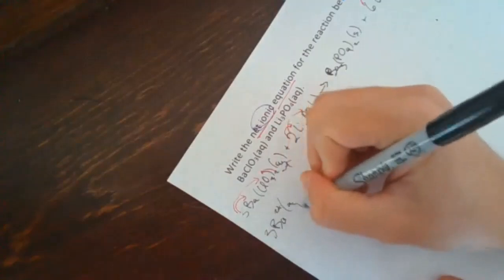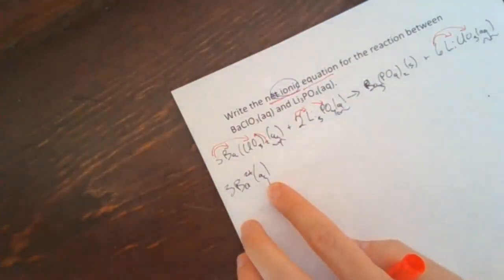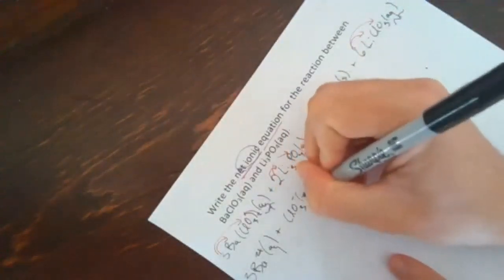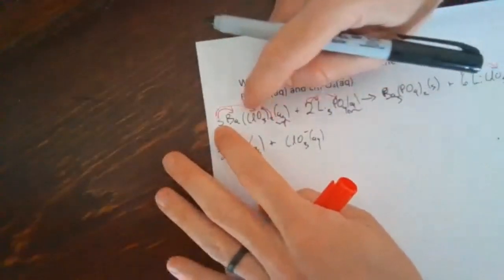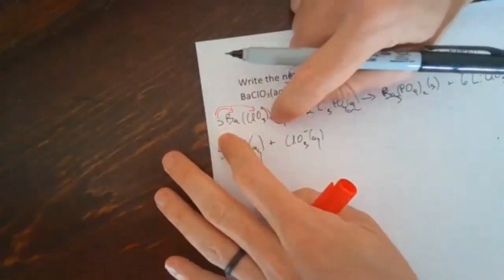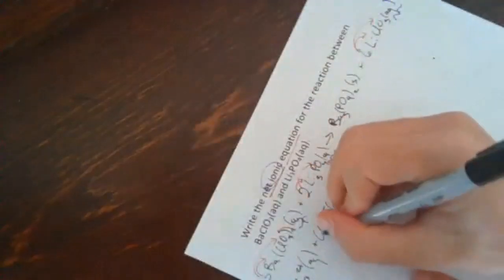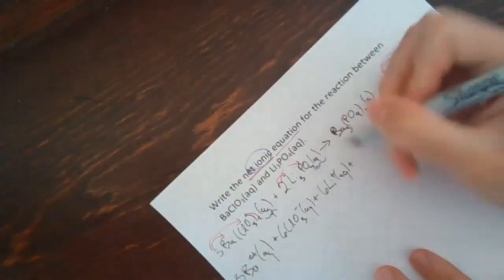3Ba2+ aqueous. This is going to be a tight squeeze. Plus, for the chlorate, ClO3- aqueous, that 2 and that 3 apply to it. Each formula unit has 2 chlorates. There are 3 of them. 3 times 2 gives me 6. Plus, for lithium, it's 2 times 3 gives me 6 Li+.